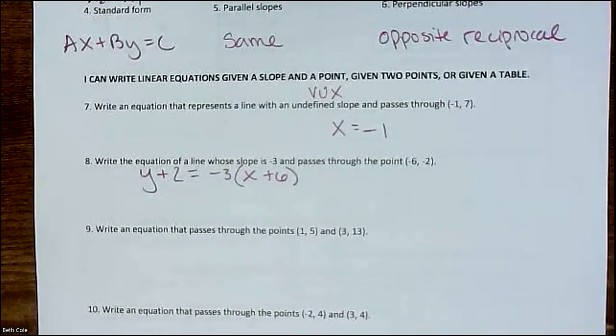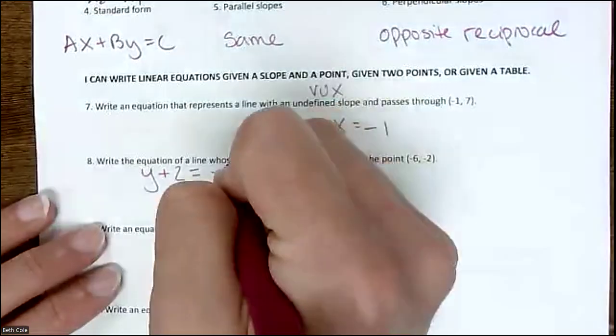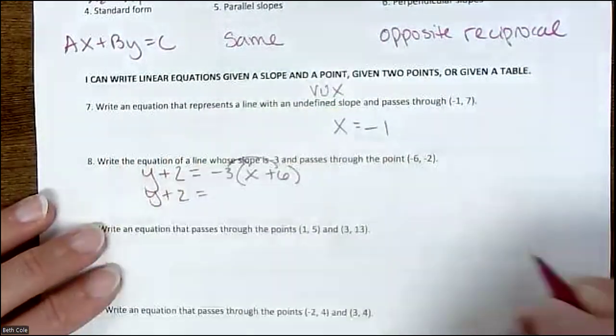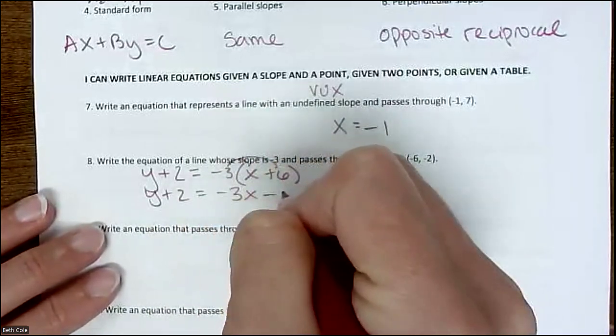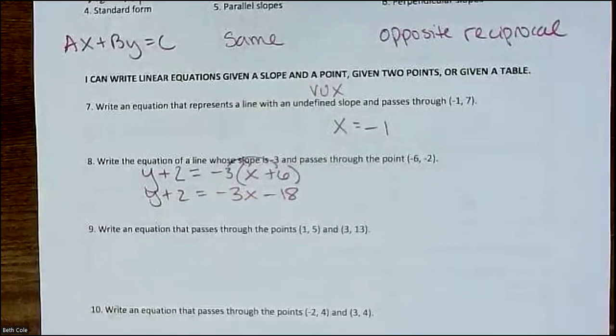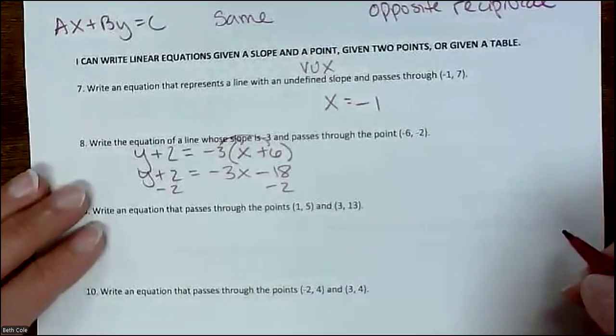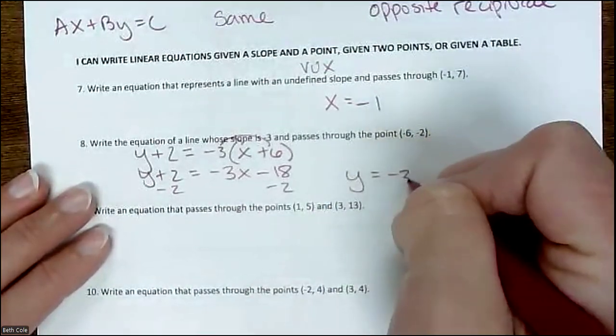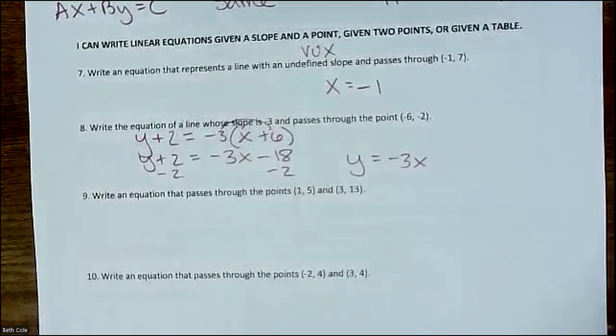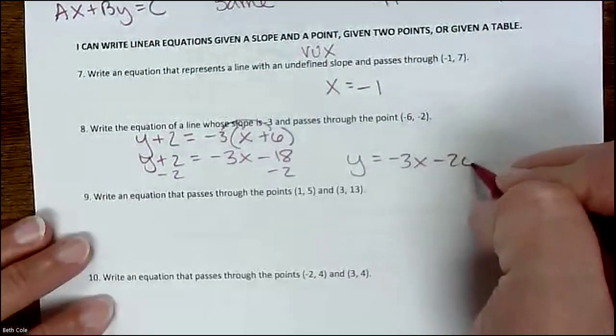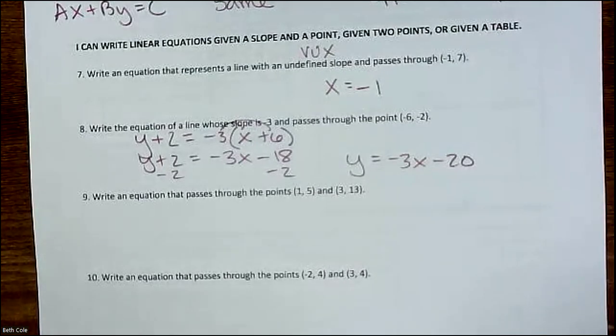All right, and then 2 steps. What's the first step? We got 2 things to do here. Distribute, good vocabulary. That'll be -3x minus 18. And then what's the last step? Yep, we're going to subtract 2. So subtract 2. See how I lined it up? And our final answer is y equals -3x, what would that be? -18 and -2. -20.